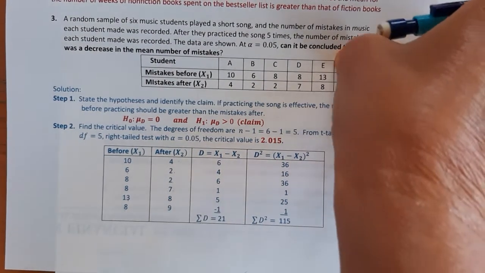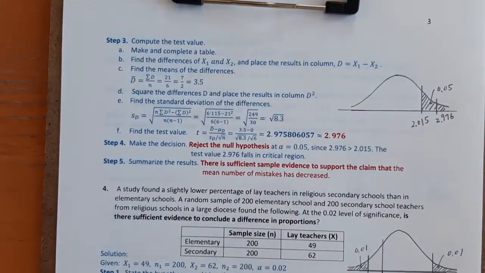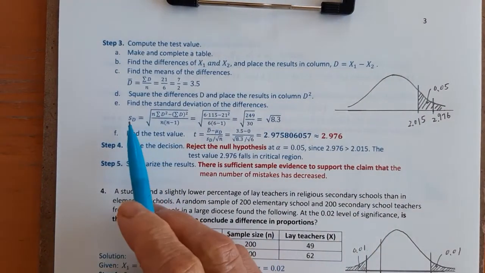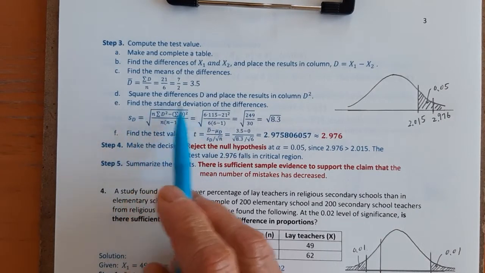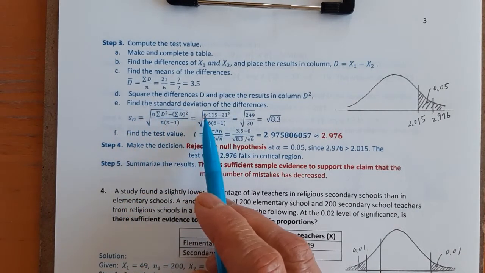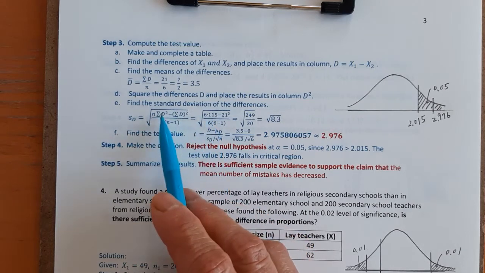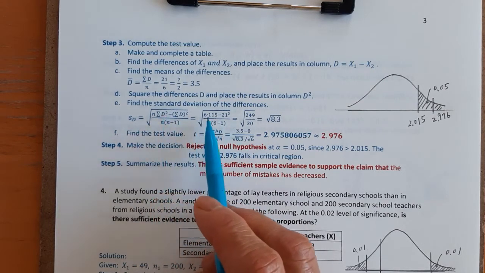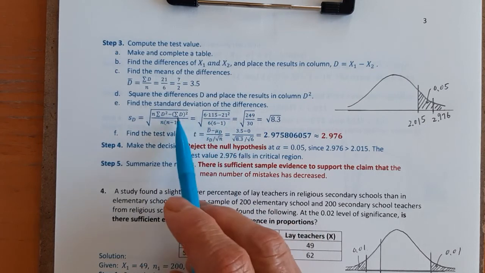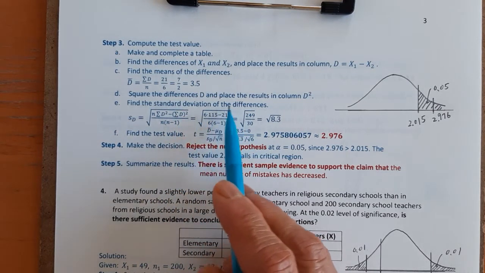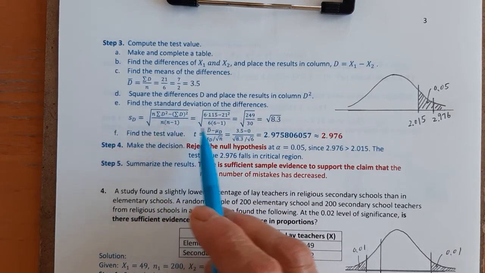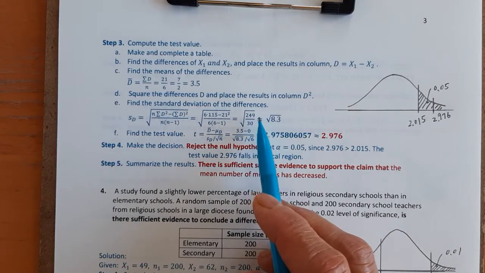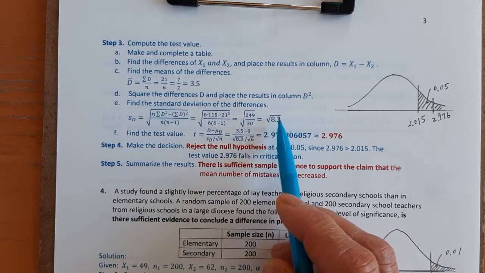Then plug into the standard deviation formula. The standard deviation of the difference is equal to the square root of n times the summation of D squared, 115, minus the summation of the differences, 21, squared, all over n times n minus 1, which is 6 times 6 minus 1. Then we get the square root of 8.3.